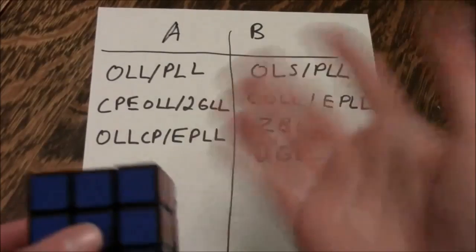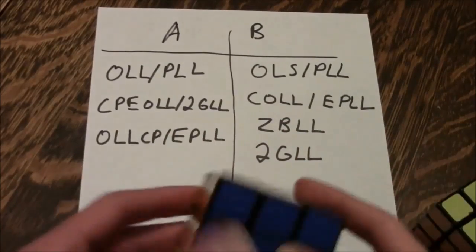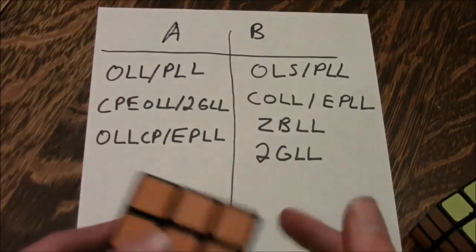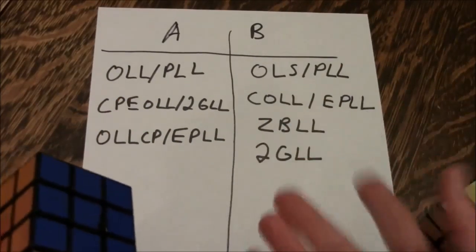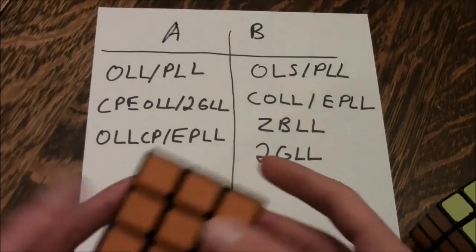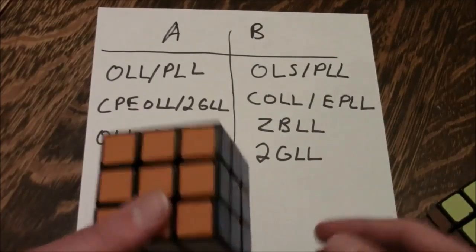So that's it for the actual description of the methods. Now I'm just going to give you a quick conclusion on what I do and what I would recommend that you learn. I already gave you a few recommendations when I described the methods, but I'm going to give you a bit more concrete stuff and say exactly what I do.